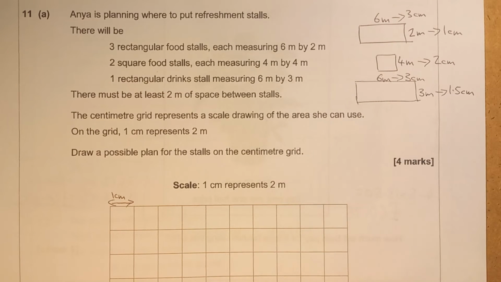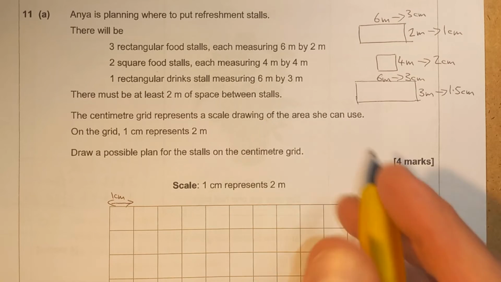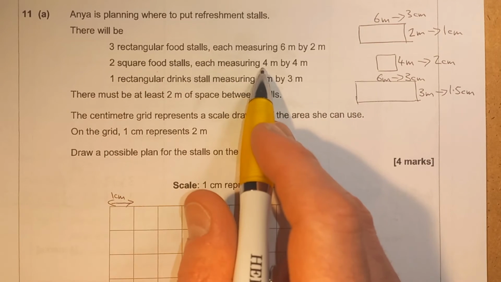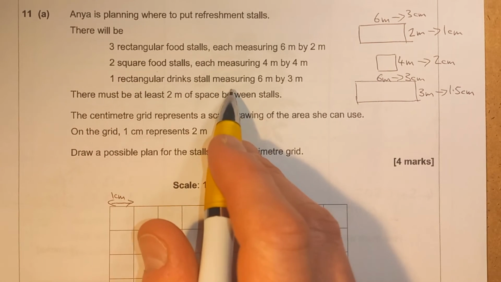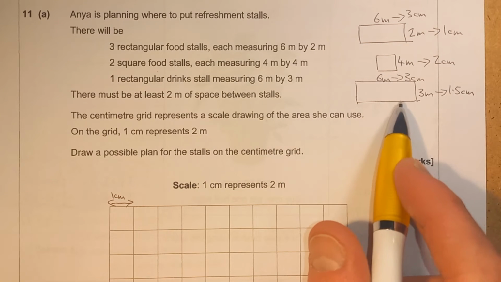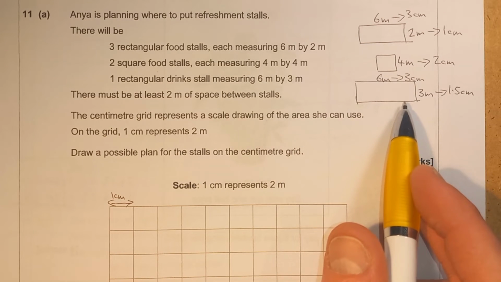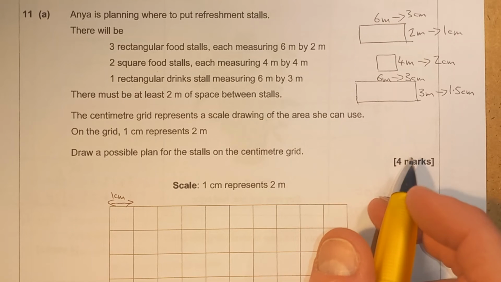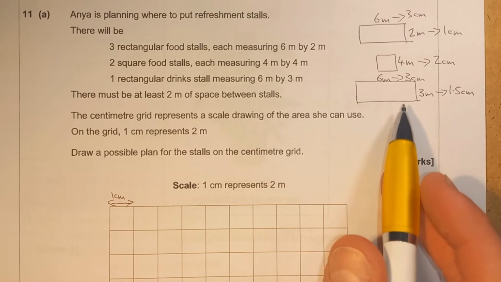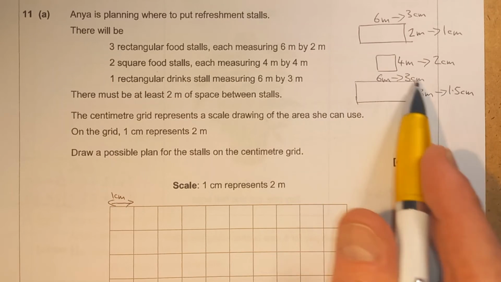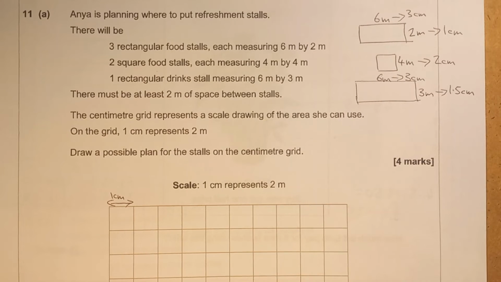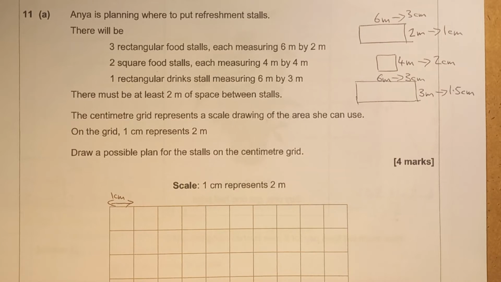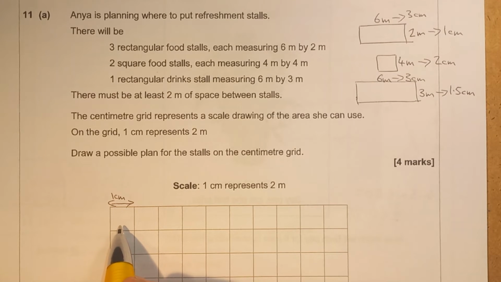So we know what our tables are going to look like. Now we need to fit them on the grid. So we've got 3 rectangular food stalls, 2 square food stalls, and 1 rectangular drinks table. Well, the rectangular drinks table is the biggest table, so I'm going to put that on my grid first. Let's look at it in terms of centimetres, because that's how many squares we're going to need. So 3 centimetres by 1.5 centimetres. We can just put that in the first corner, top left.